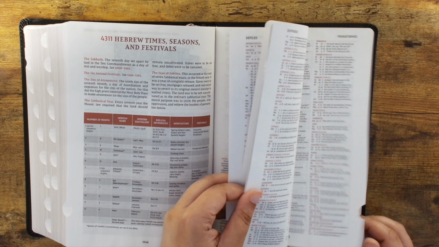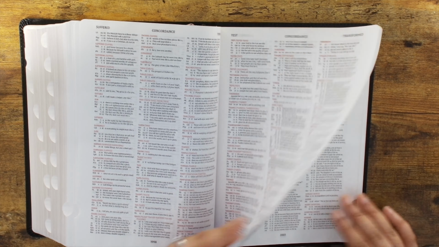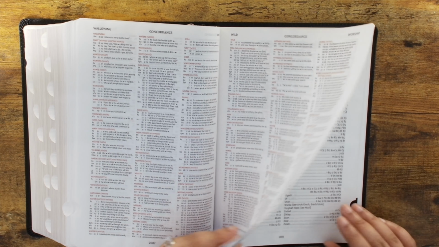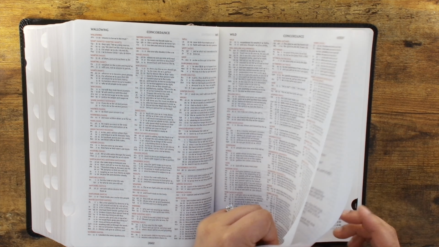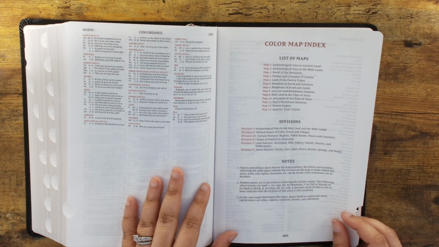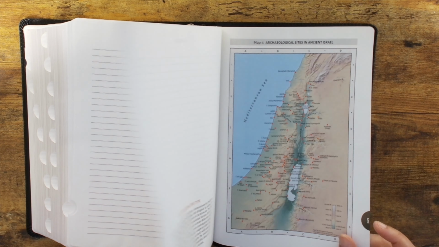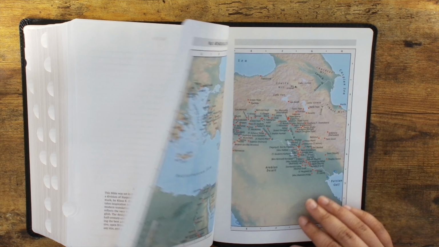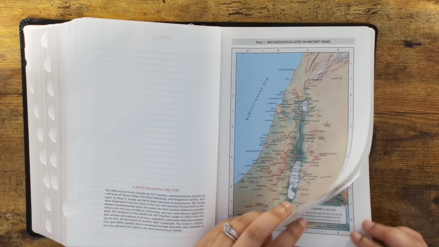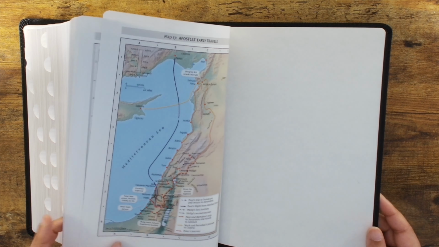Let's see. Actually, I think it's a little bit more. You have your color map index. So here are the maps at the back. You do have some pages here for notes. And then you have your maps. This isn't using the Bible paper. It has more of a thicker paper here. And yeah, that's it, which is a lot.